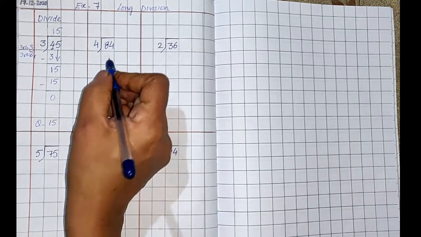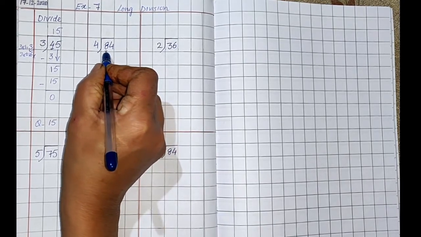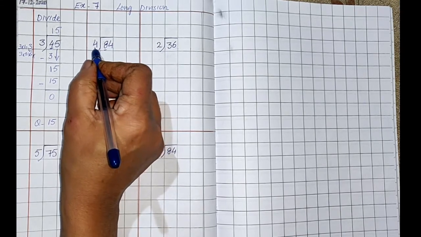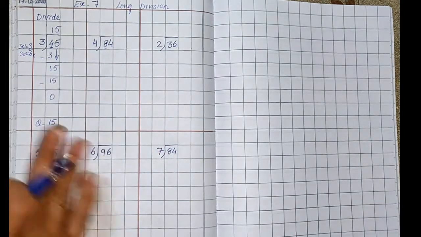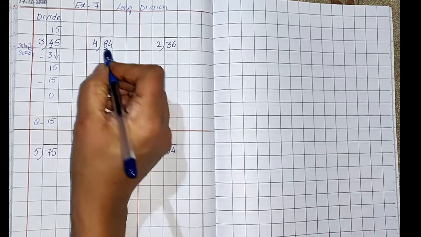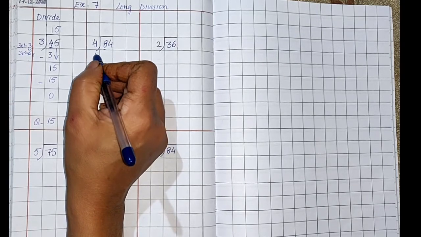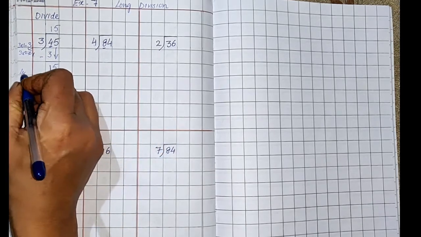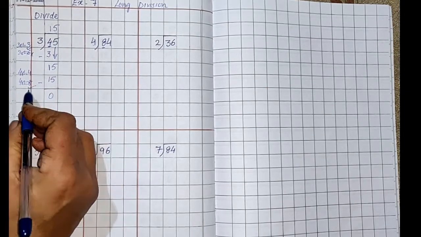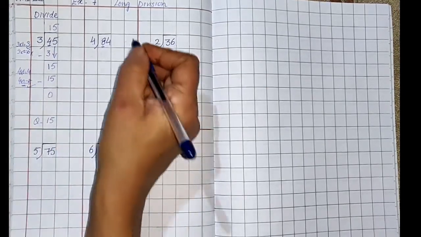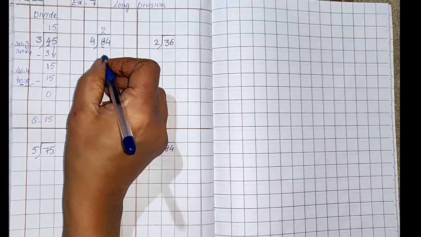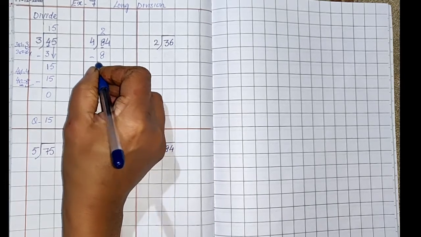Now look at the next sum. So start from tens place. Your number is 8. If the number is greater than the number which is on divisor, you have to start with one number. Now read table of 4. 4 ones are 4. You can write the table here. 4 ones are 4, 4 twos are 8. It's going. 8 is here. So how many times? 2 times. So 4 twos, how many times is it going? You have to write up. That is your quotient. 4 twos are 8.